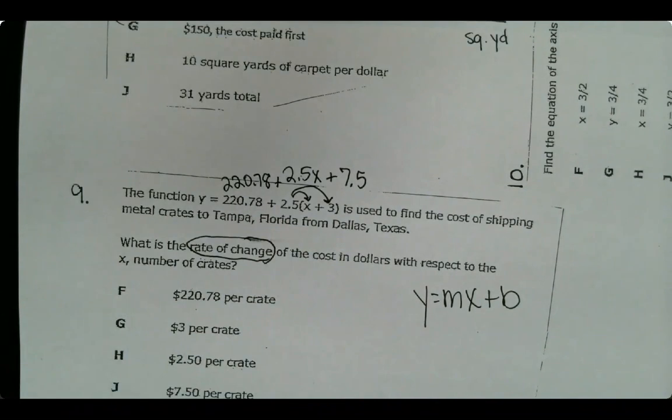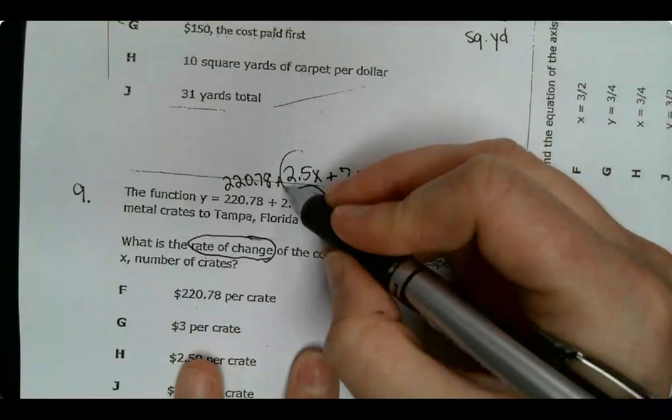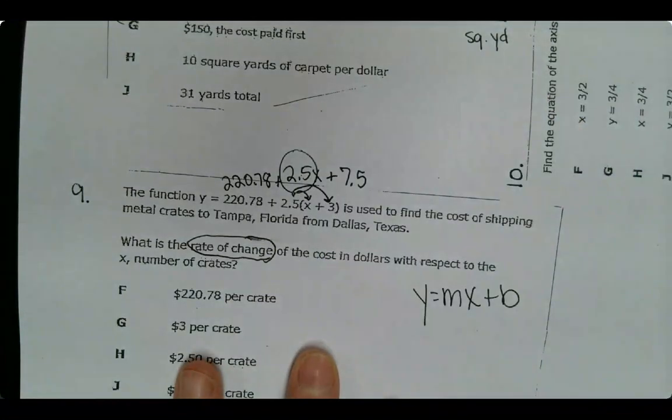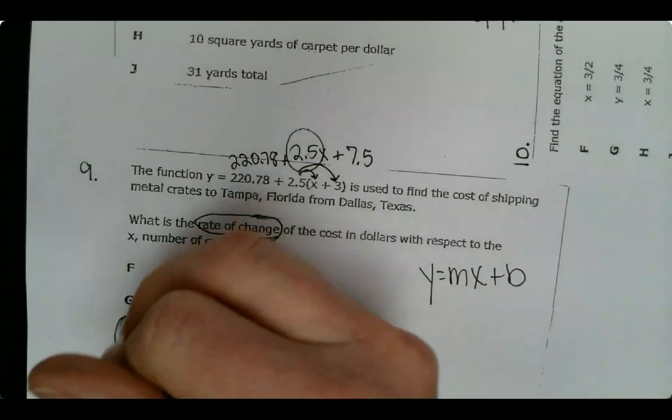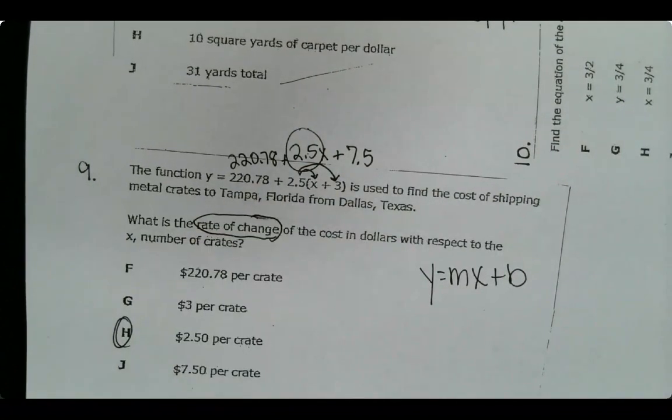But what is the number in front of x? That's the slope. That's what we're looking for. Yep. That's all they want. 2.5. If there was another x that I had to add to it, I would have to do that. But there's not.